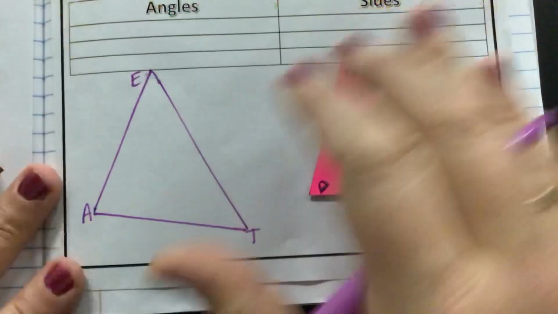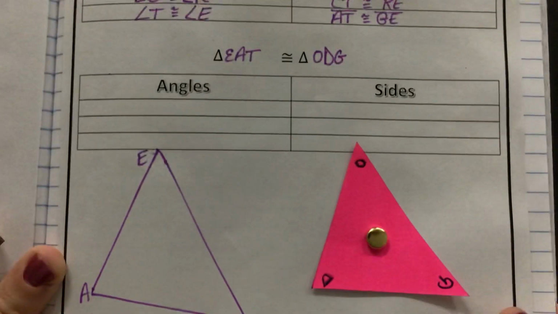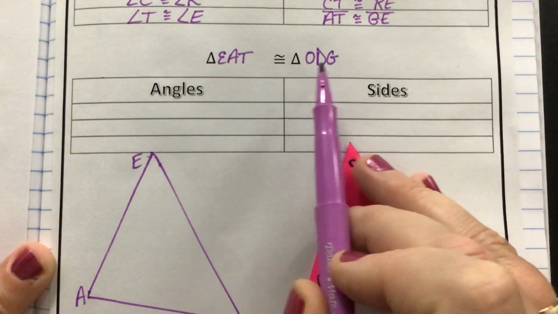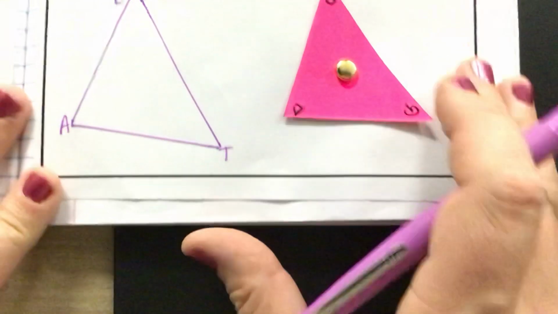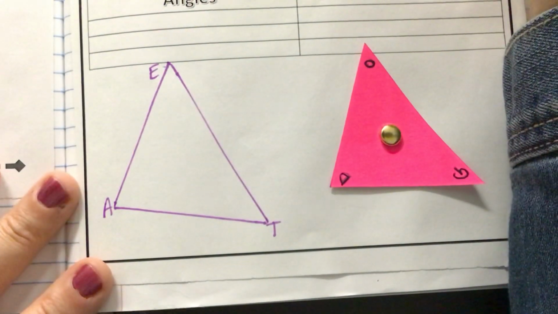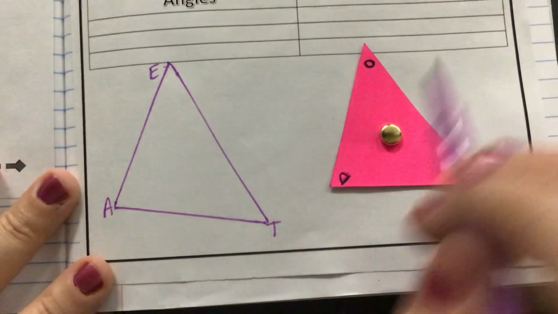But make sure you list the one that you have matched up. Does that make sense? So mine is triangle EAT is congruent to triangle ODG. If yours is not matched up the same way mine is, then make yours work for your problem. Don't put ODG if yours is really DOG.